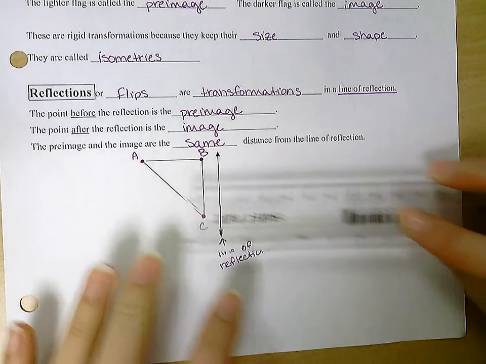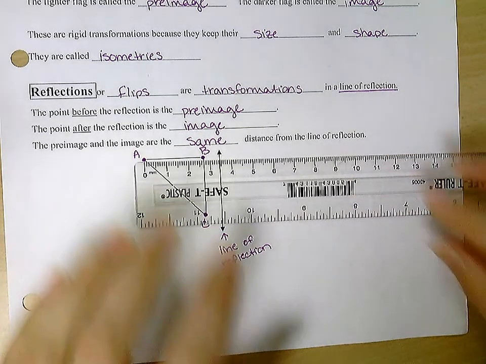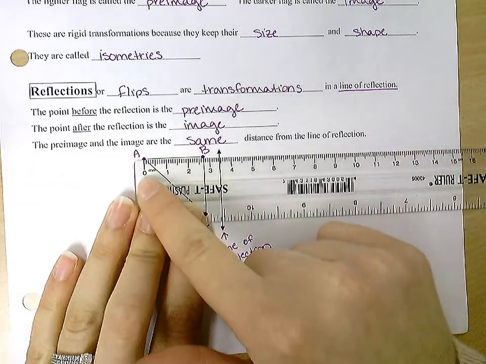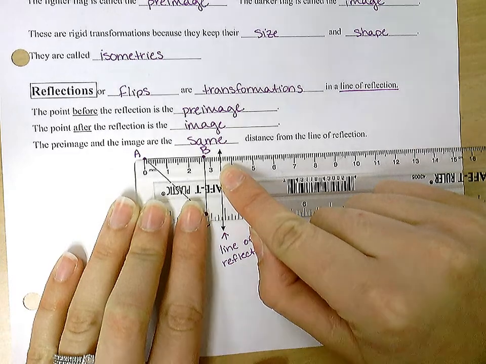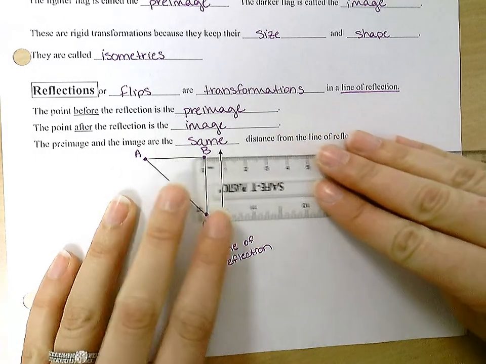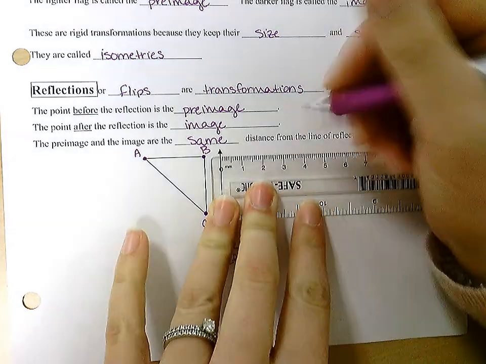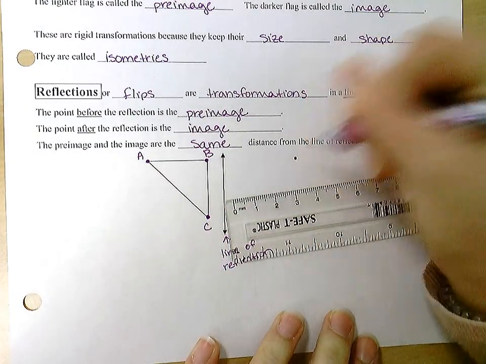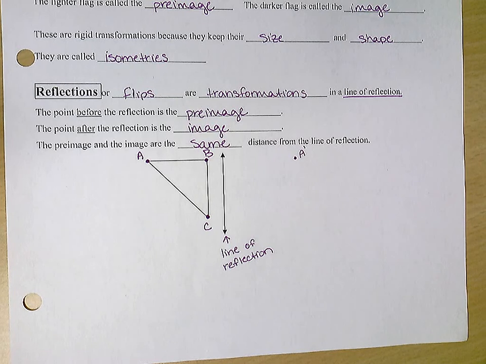So starting with point A, I'm going to take my ruler. I'm going to use the centimeter side here just to make it a little bit more exact. Okay, so putting 0 on point A, you want to measure your distance to your line of reflection. Okay, so measure the distance to that line of reflection. Okay, I got about 3.5. So I'll slide my ruler over. Okay, and I'm going to make a point at 3.5. Okay, so this point right here, we would call this A prime. Okay, so we label our image point as a prime point. So that's what that apostrophe means. It's a prime. Okay, so all I did was measure there.